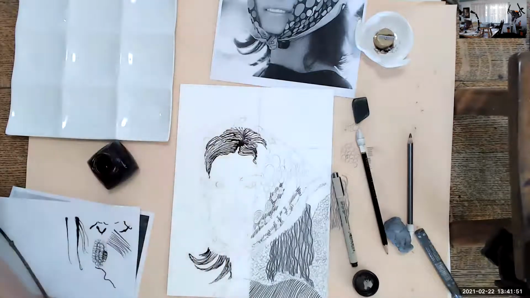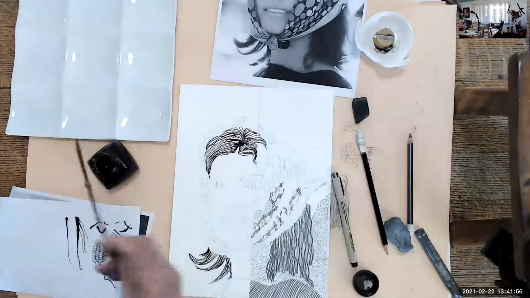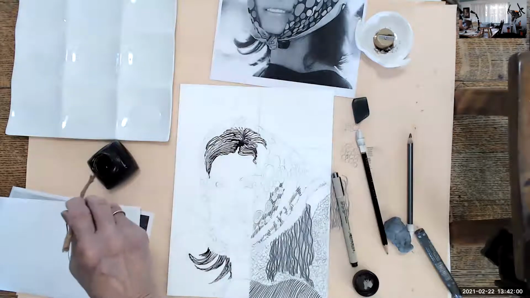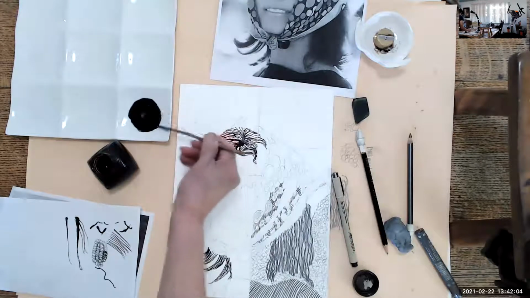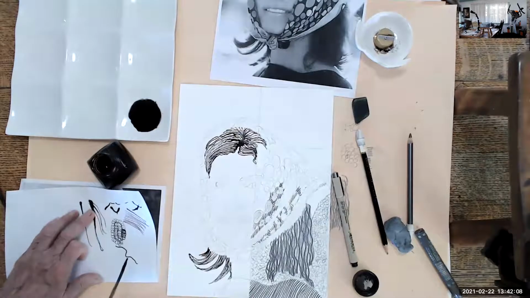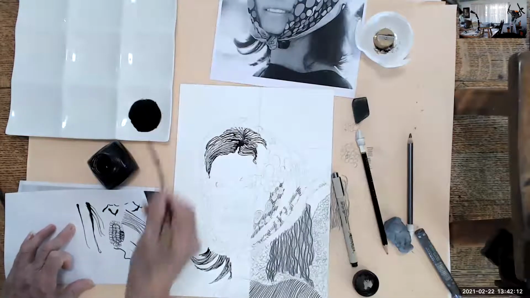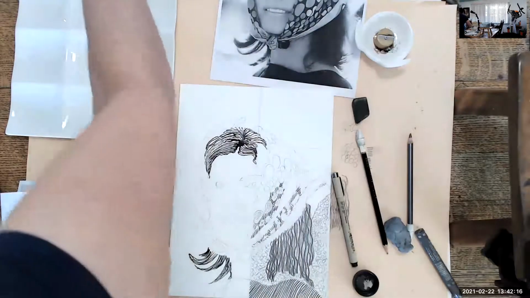And I'm going to use my thinner pen now and just dab some ink in there. And let's see what kind of value that gives me. Make sure you can see. Still pretty dark. So what I'm going to do now is take more water.